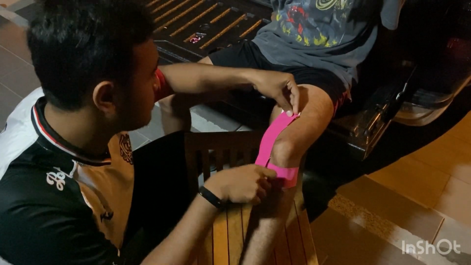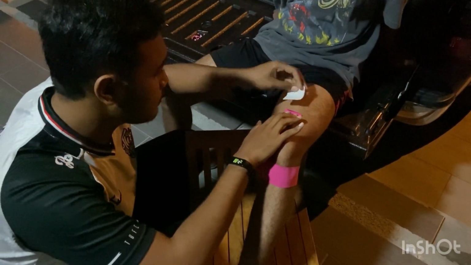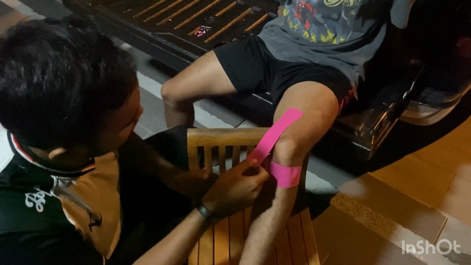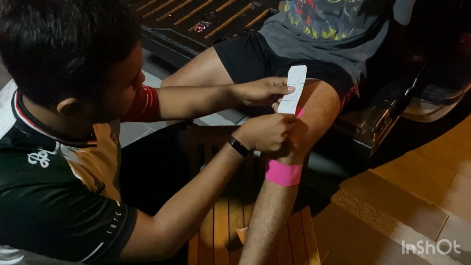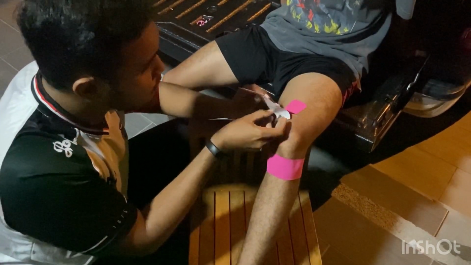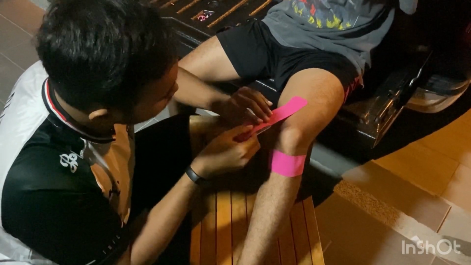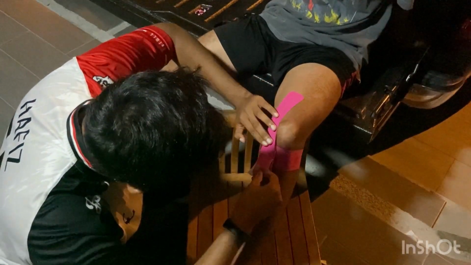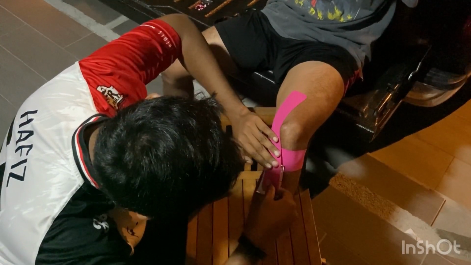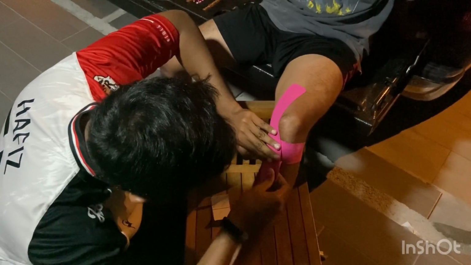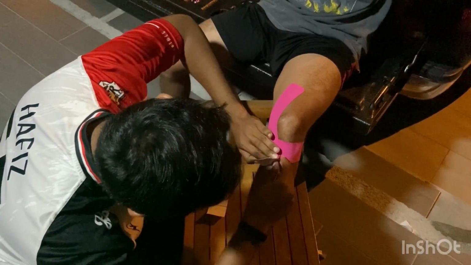We measure the point around the kneecap and lay that anchor point on the quadriceps muscle, the thigh muscle. We're going to apply this with 25% stretch. You are going to trace the outer edge of the kneecap with the edge of the tape. As you wrap down, you are going to apply 80% stretch and lay down with 0 stretch.